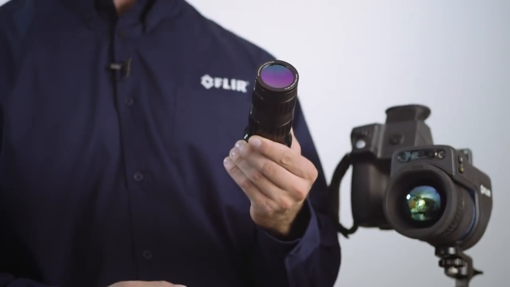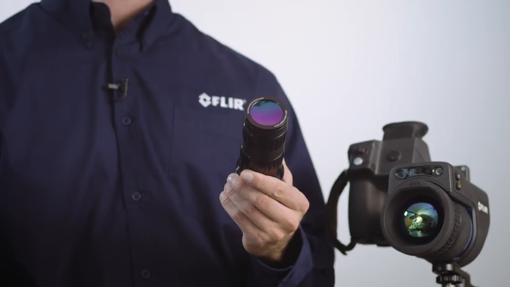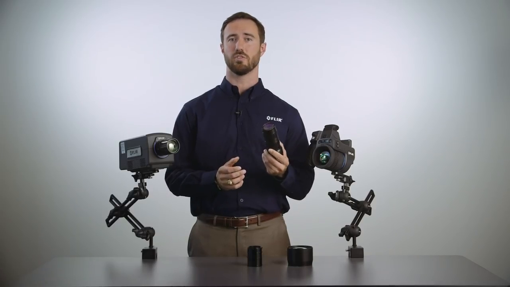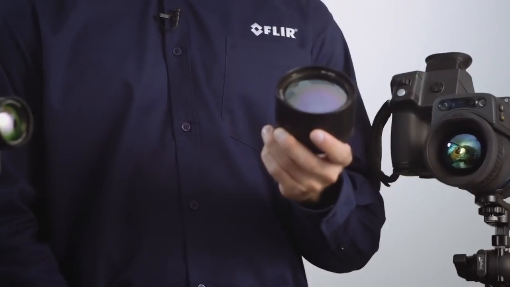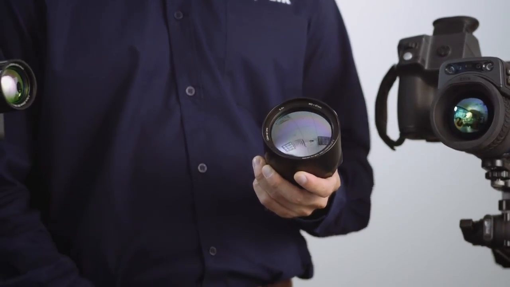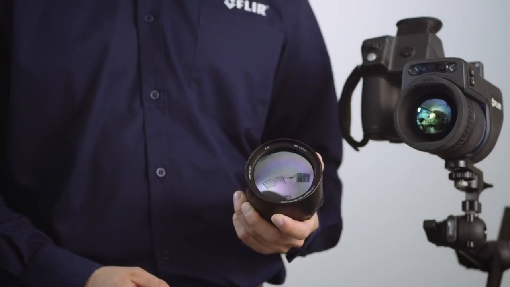This is a 4x microscope lens available for cooled camera systems. With this lens, you can resolve down to a spot size of less than 4 microns. This lens is a close-up lens for an uncooled camera, which would allow you to resolve down to a 50 micron spot size.